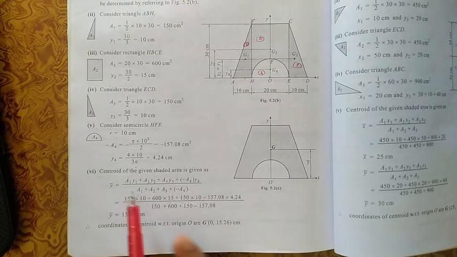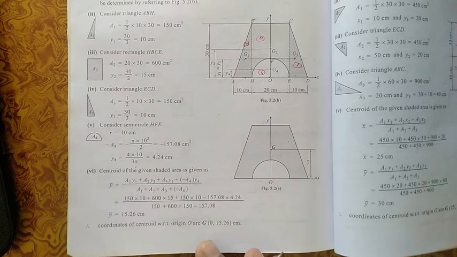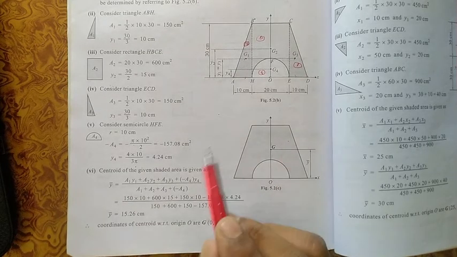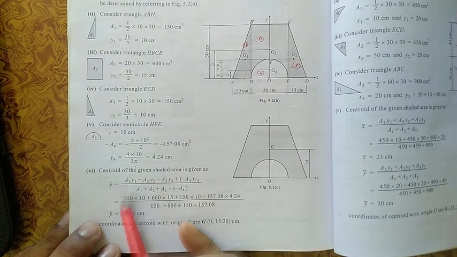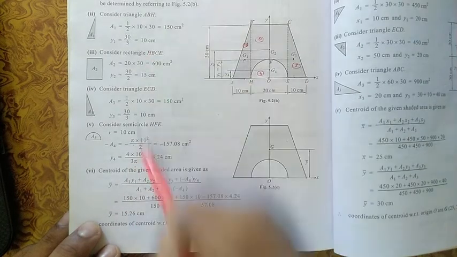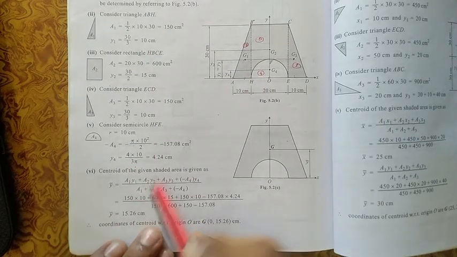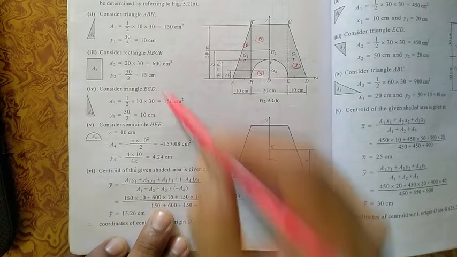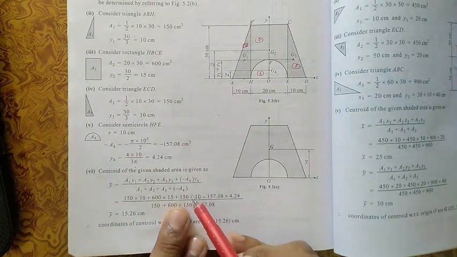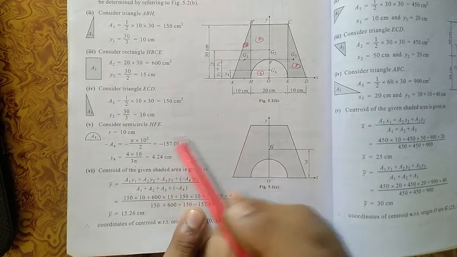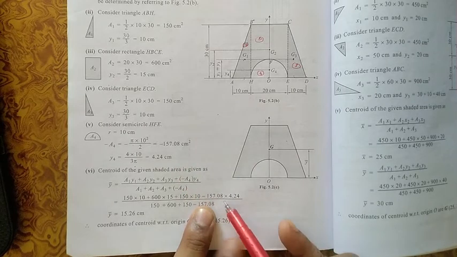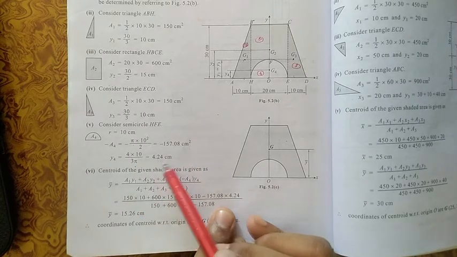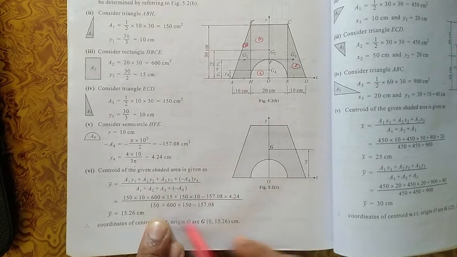Now substitute the values for A1 Y1. A1 is 150 centimeter square. Substitute here. Y1 is 10 centimeter. Substitute here. A2 is 600 multiplied by Y2, which is 15, plus the next one, 150 multiplied by 10, minus the next one, 157.08 multiplied by this Y4, which is 4.24. Divide by this term, 150.